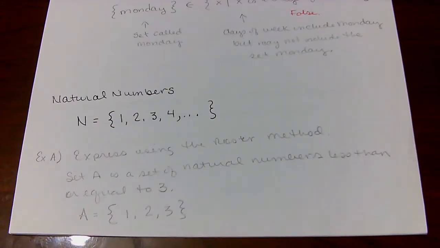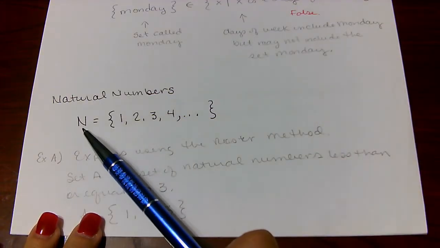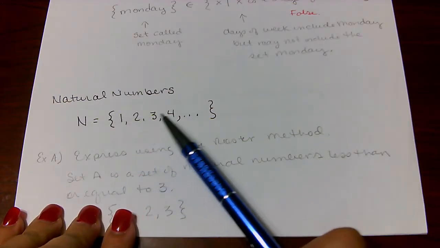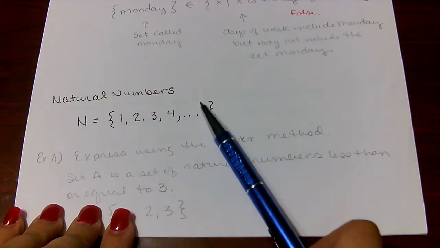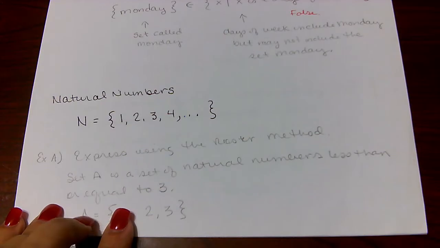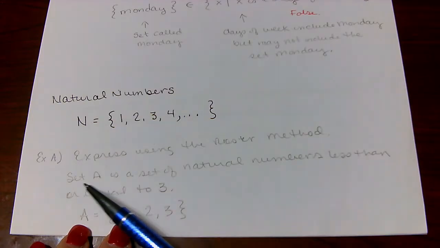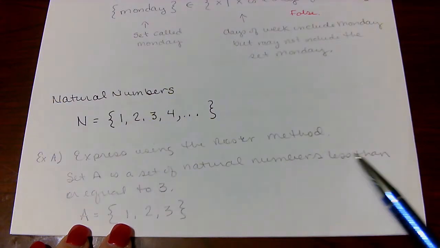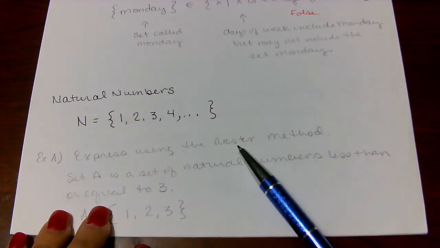The next part is talking about natural numbers. So if we're looking here, we're saying that N is a set of numbers 1, 2, 3, 4, dot, dot, dot, that there is no ending number. This means that the pattern will continue all the way to infinity. We're going to express using the roster method. Set A is a set of natural numbers less than or equal to 3. Okay, so let's use the roster method.